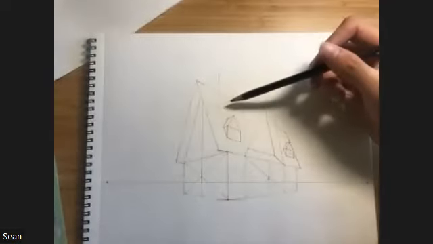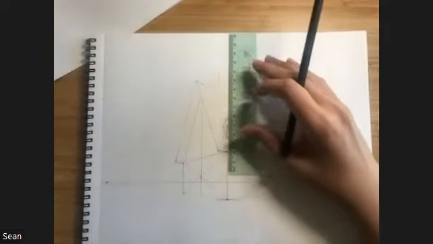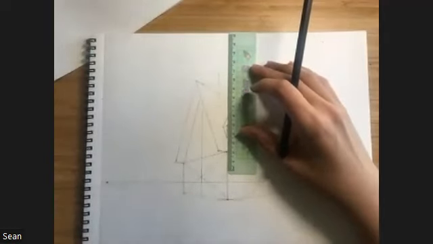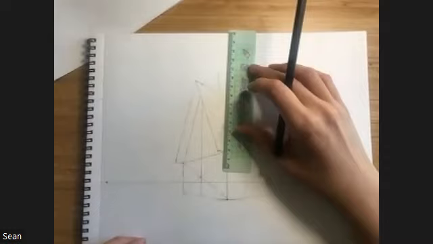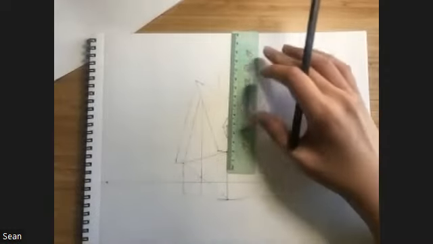So after you have this line down, it doesn't have to be exactly here. You can go to the right a bit. It can be any distance from the line we have.